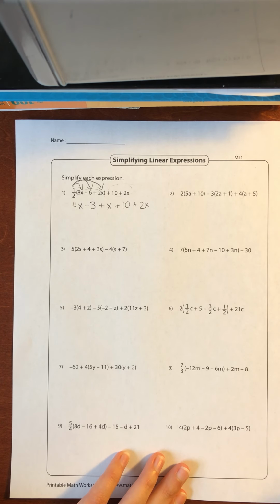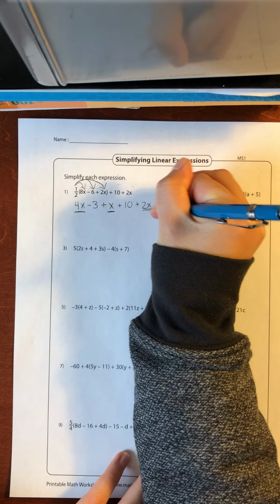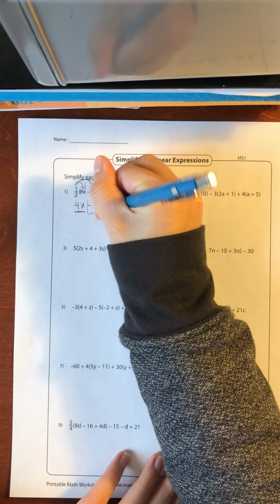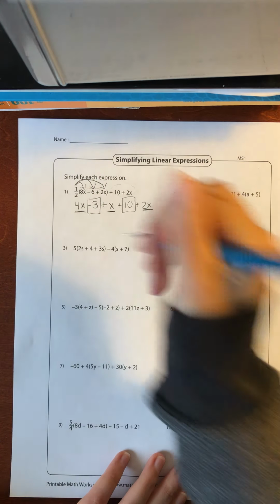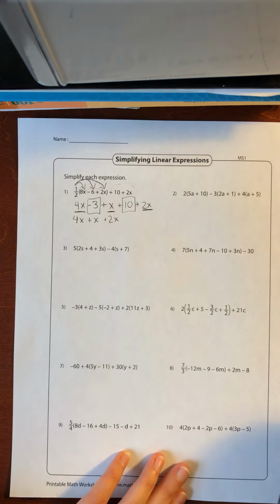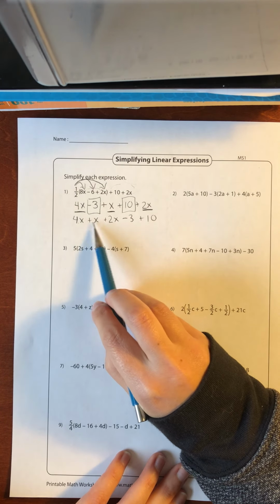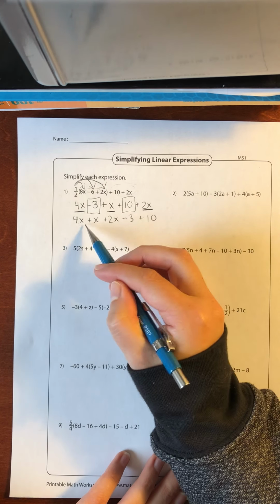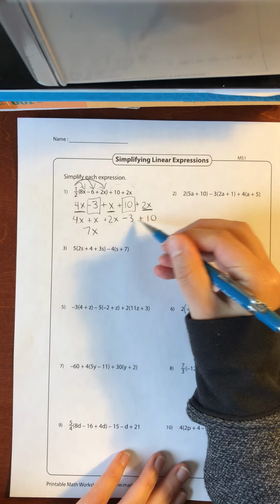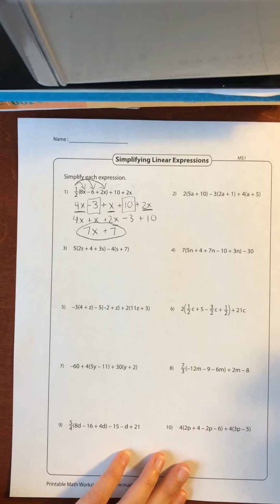Okay, now let's look at our like terms. So 4x plus x plus 2x. Let's combine our like terms. We also have -3 and +10. You can reorder this as 4x plus x plus 2x, so put all your like terms together, and then -3 plus 10. So 4x plus x plus 2x is, so 4 plus 1 is 5, plus 2 more is 7x. -3 plus 10 is +7, so 7x plus 7. Let's go to this one.